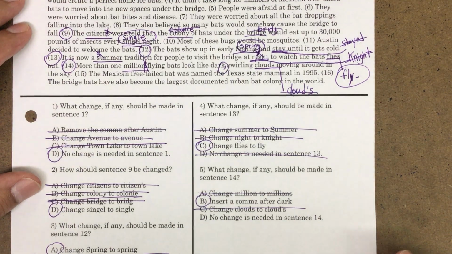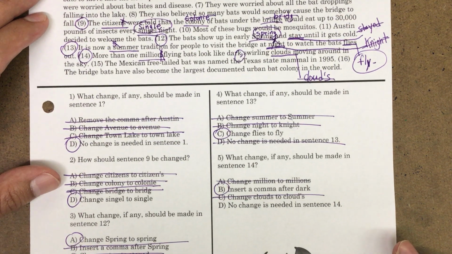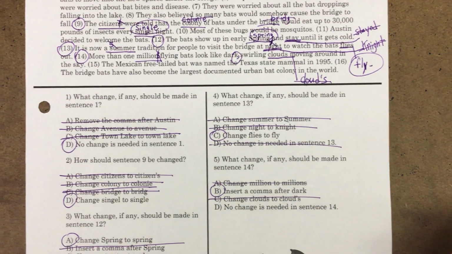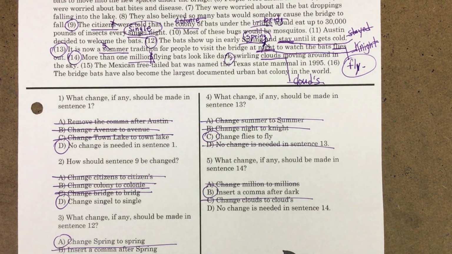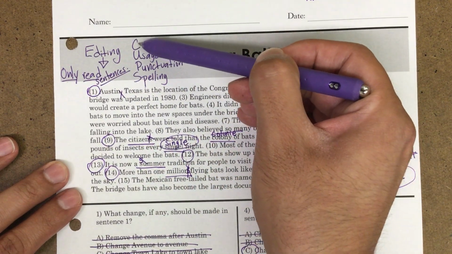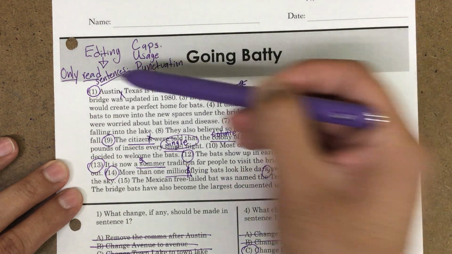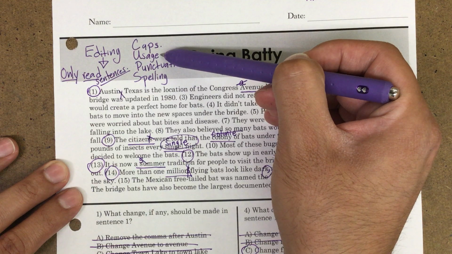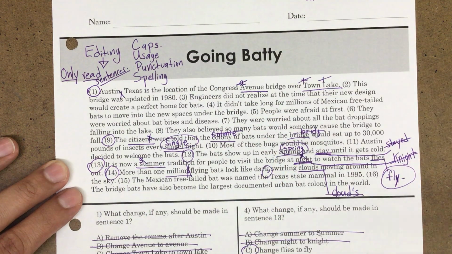That's the correct one. So now at this time, you should have all of this written down. You should have your name. Please turn this into the turn-in bin, and this was your grammar lesson. And you were successfully able to edit the 5 errors in the Going Batty nonfiction text using your editing strategies by only reading the sentences and using the acronym CUPS. That reminds you that when you look at those sentences, you either need to fix words that need to be capitalized, verb usage, punctuation, and spelling. Great job.